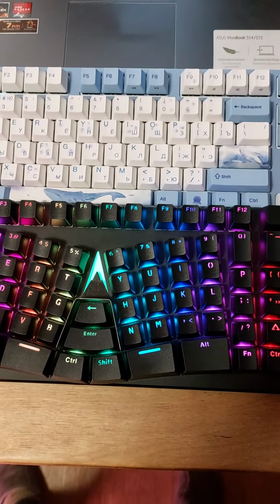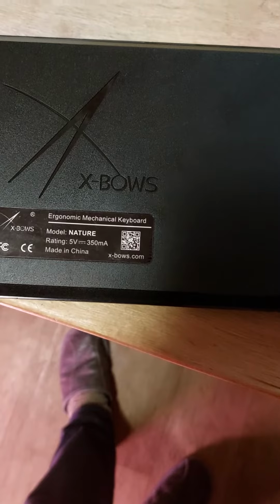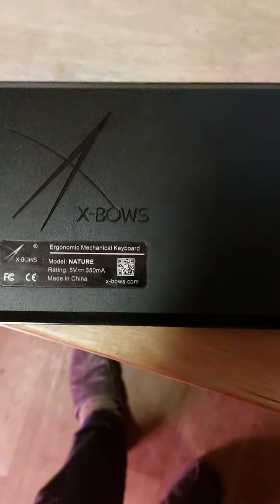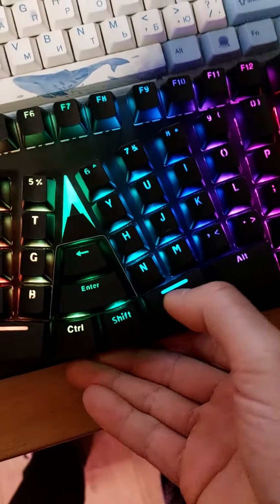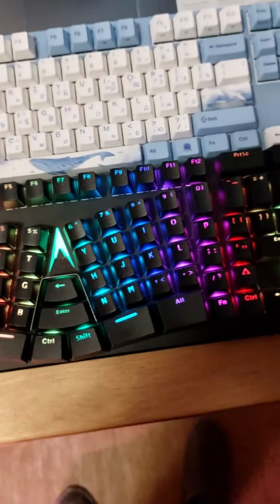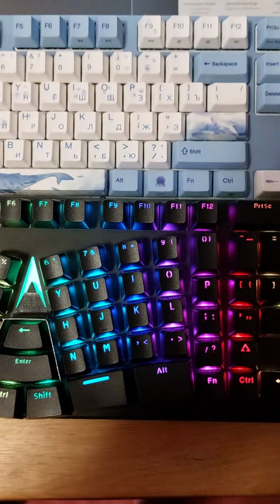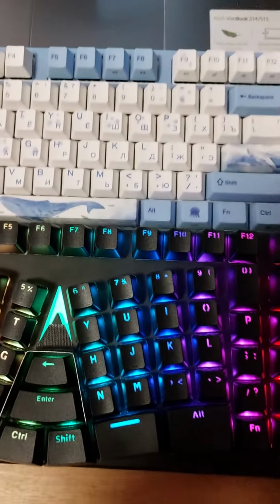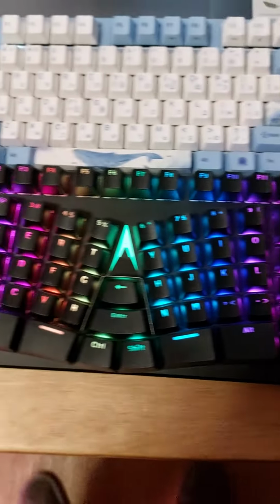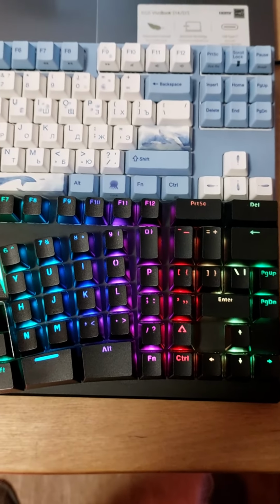Okay, so this is a quick feedback on the Xbose ergonomic mechanical keyboard, the nature variant. I've been using it for about three and a half months, and at the end I had to switch back to the standard one, my previous keyboard. Now I will share and show what I tried and what didn't work for me as a programmer.